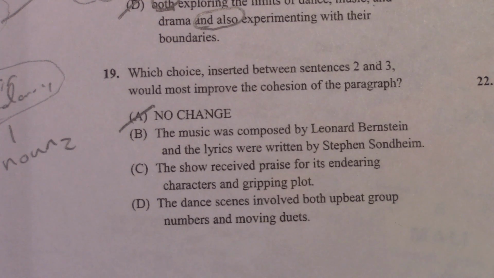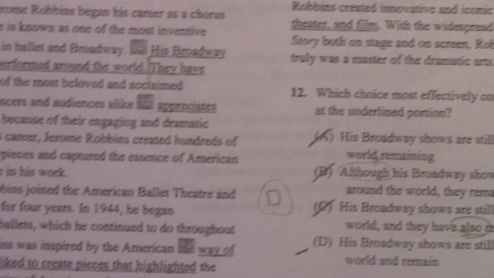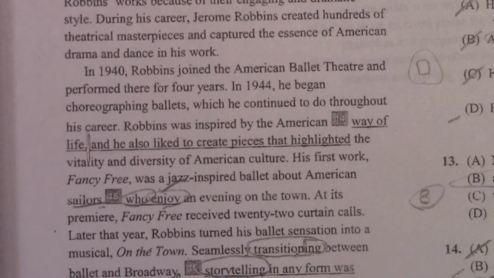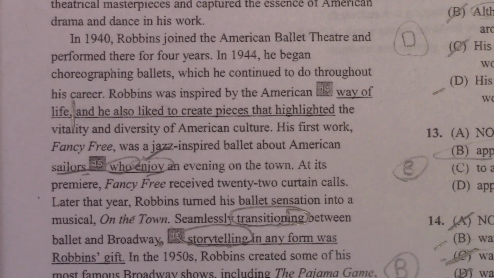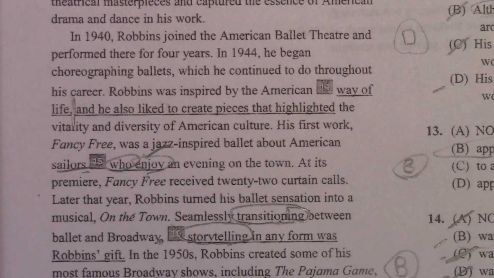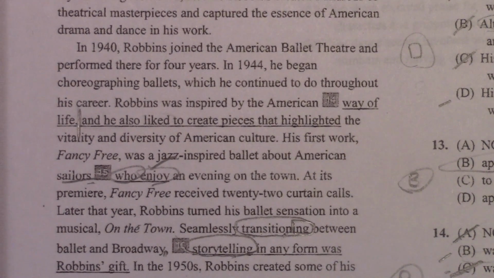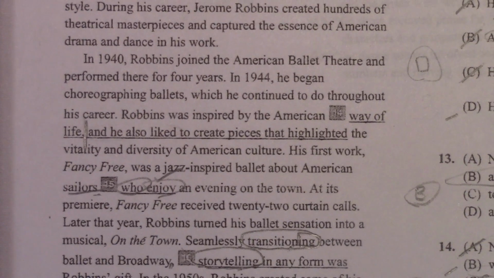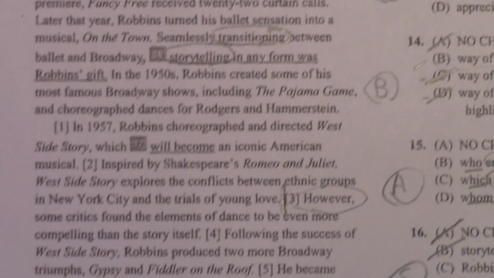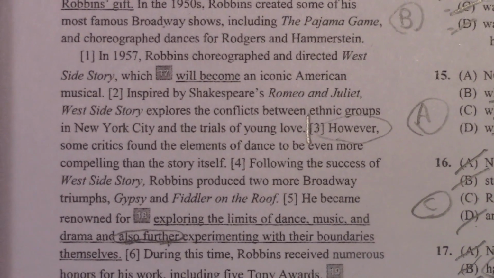The music was composed by Leonard Bernstein, and the lyrics were written by Stephen Sondheim. Is there anything in what we just read that would make sentence 3 contradictory to the message in sentence 2 and the interim? Let me read that again.